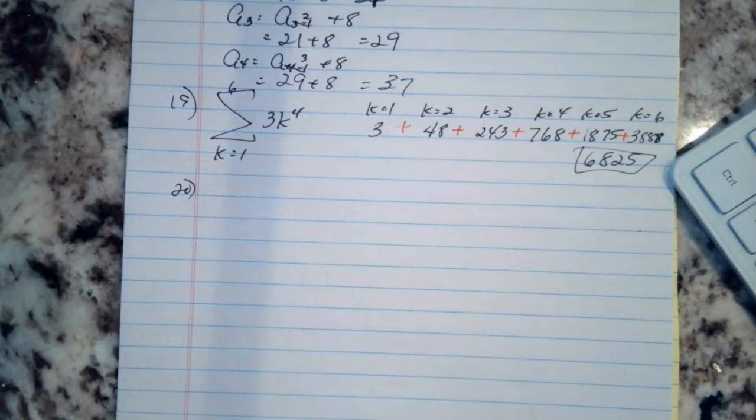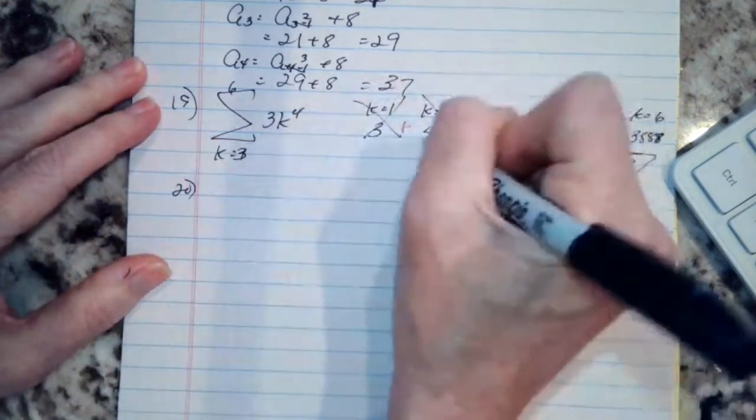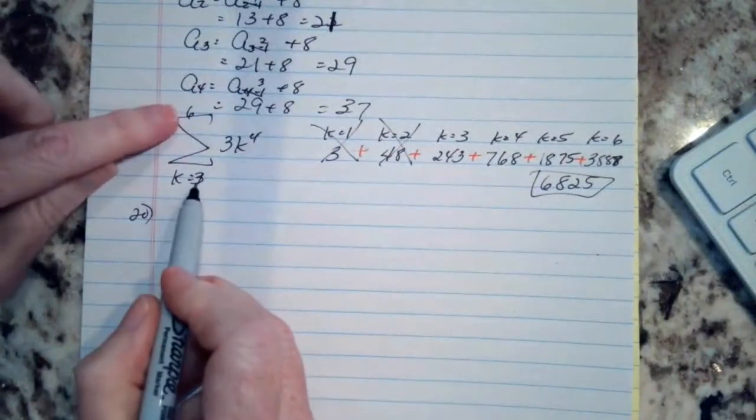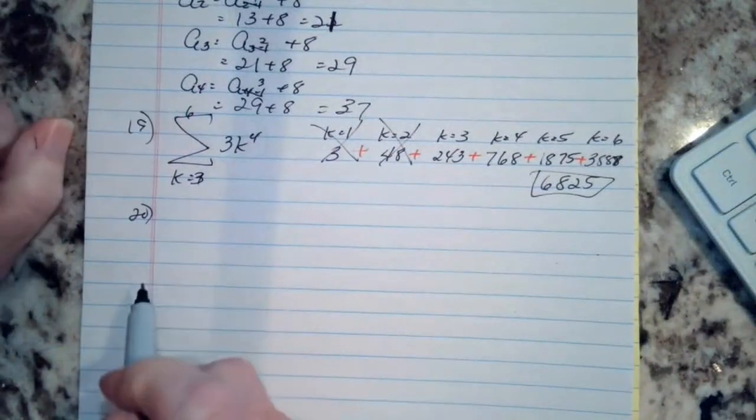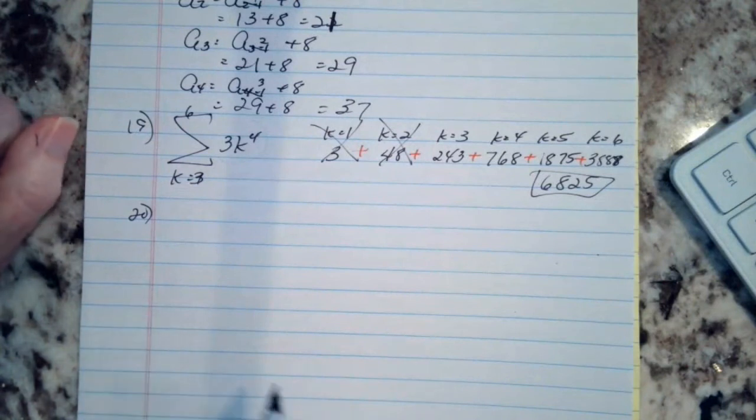Yes, ma'am. So if the k was a different number, like 3, for instance, would it be... You would start at 3 and go to 6. Okay, I just want to make sure I got that right. Thank you. You got that right.